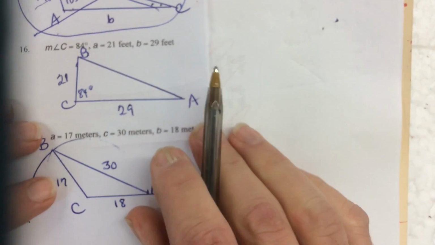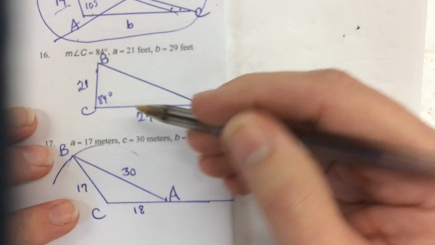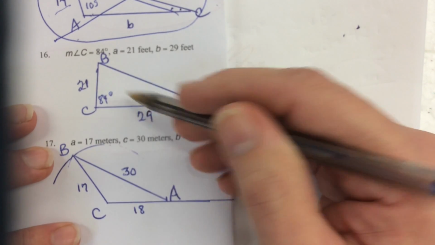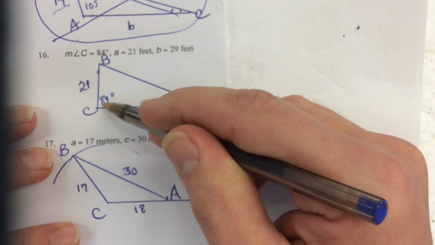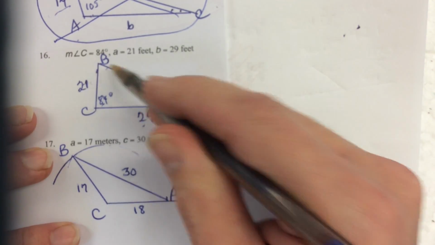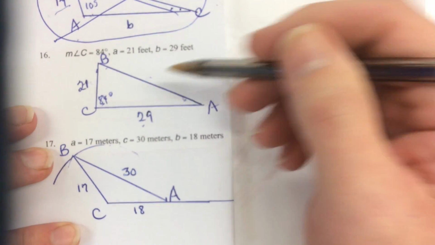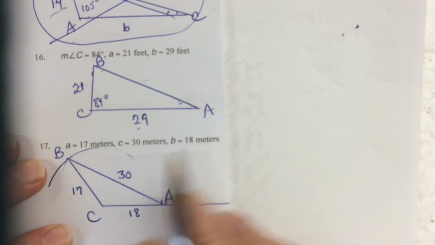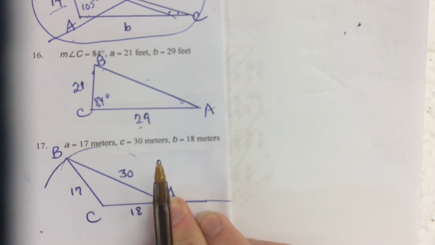So let's take a look at this one. This one's different. We have two sides and the angle between them. We don't have this side over here, and we don't have either of these angles, so we can't very well use the law of sines, but we can use the law of cosines.